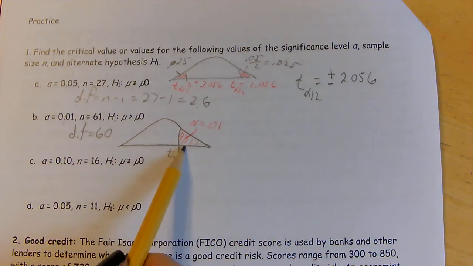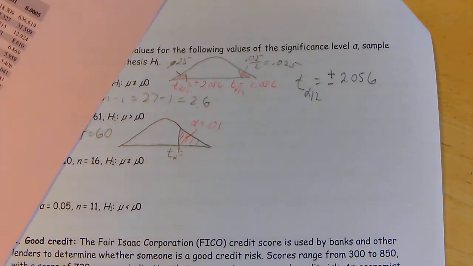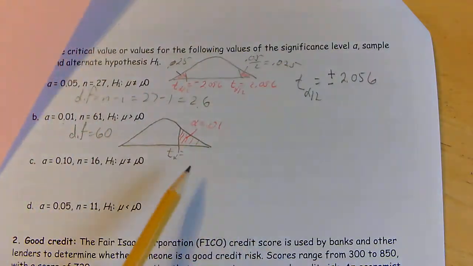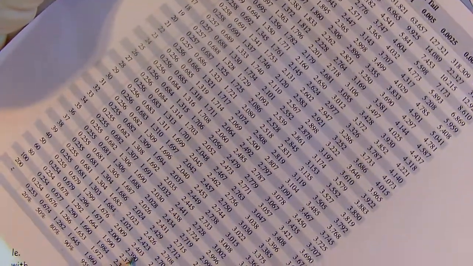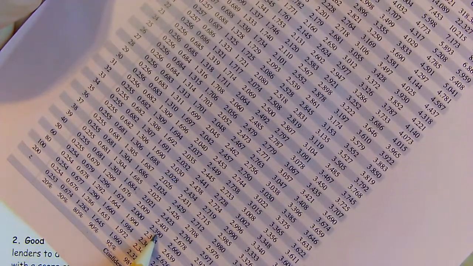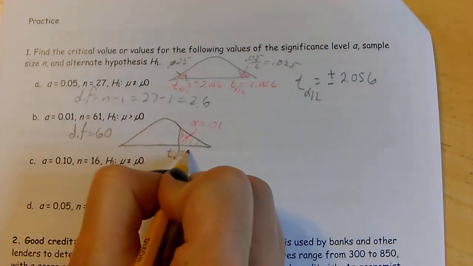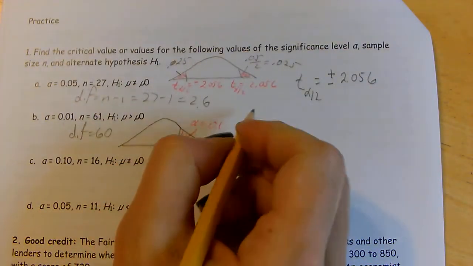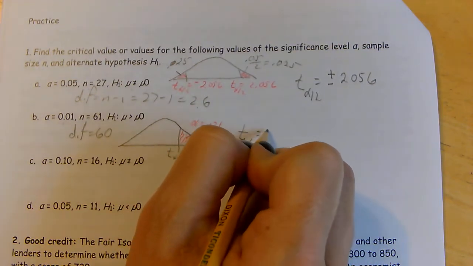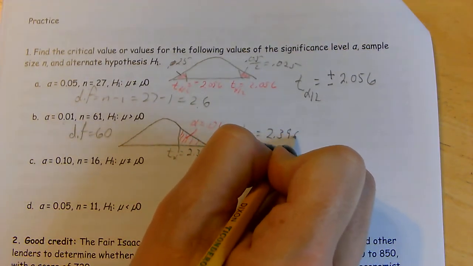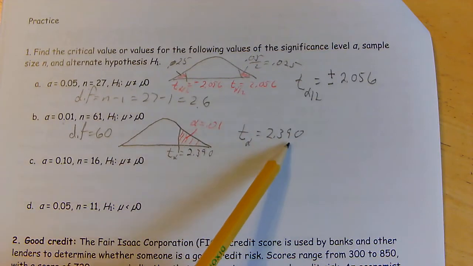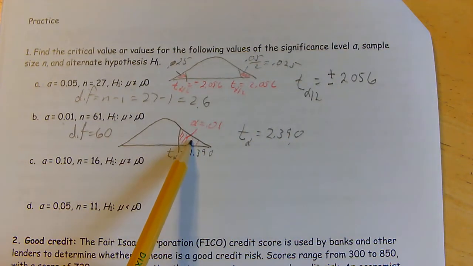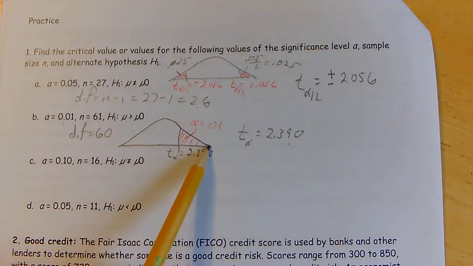It's going to be a positive critical T value, so I go 0.01, going down to 60, 2.390. So it'll always be positive for a right tail test, and everything's in one tail. The area's in one tail.